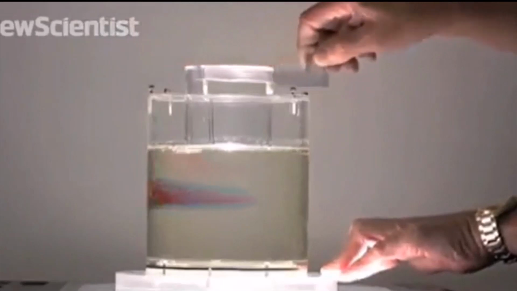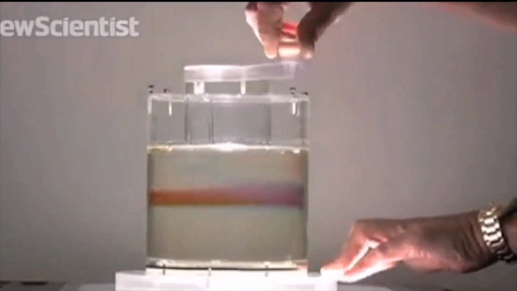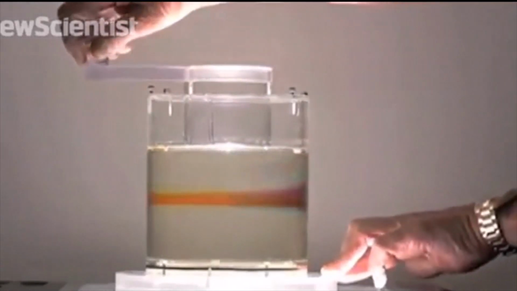Now when we start mixing the solution, you can see the droplets seem to have dispersed in the fluid.